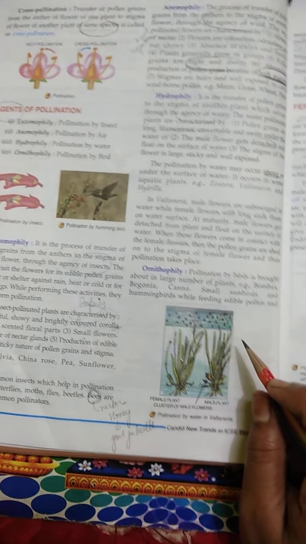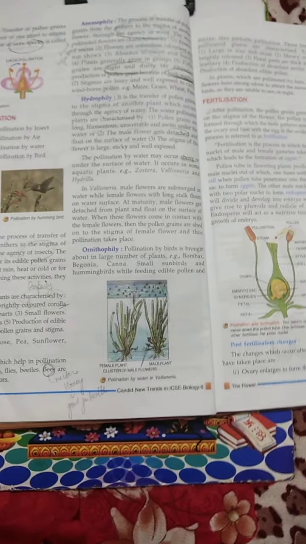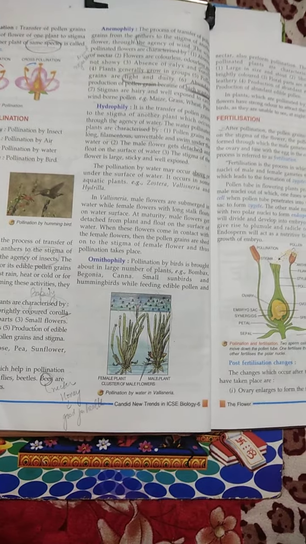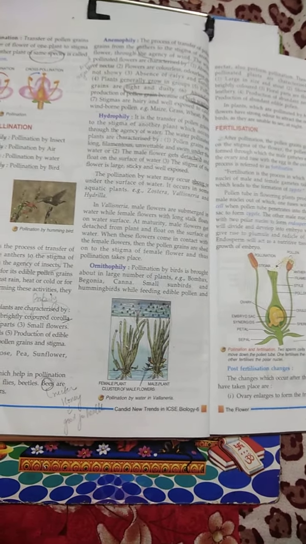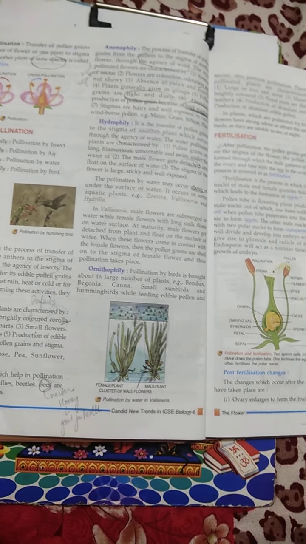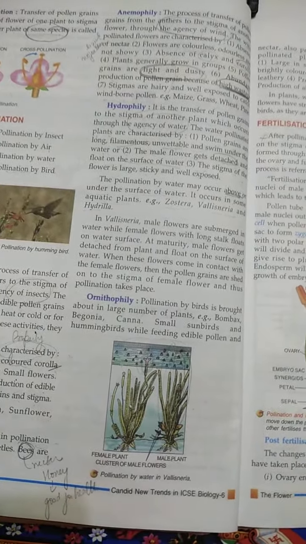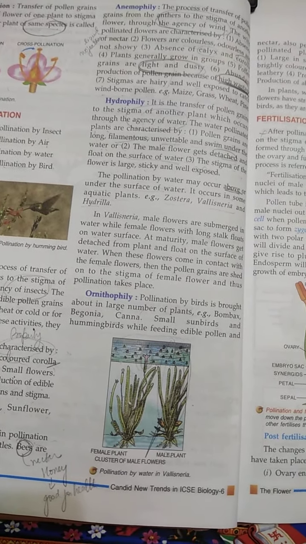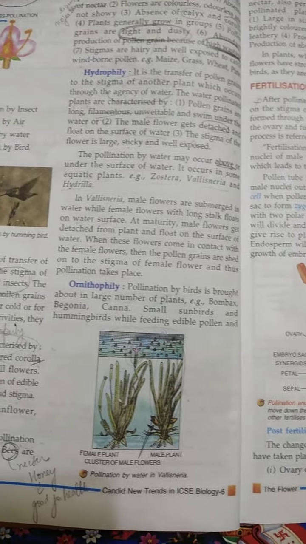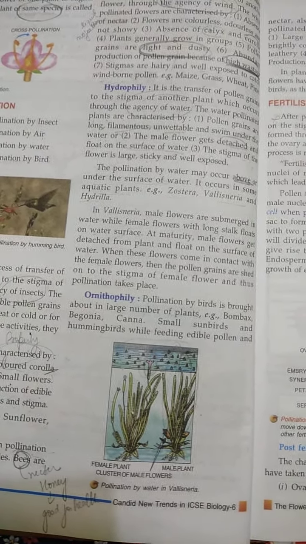The next is ornithophily. Ornithophily is pollination by birds. The pollination that is brought by birds is called ornithophily. There are some plants with ornithophily, for example Bombax, Begonia and Canna. Small sunbirds and hummingbirds, while feeding on edible pollen and nectar, also perform pollination. The birds are generally small, like hummingbirds and small sunbirds. Edible pollen means they can eat the pollen.